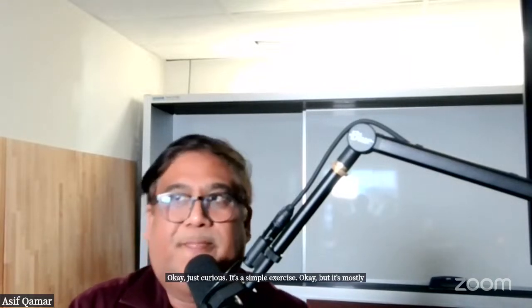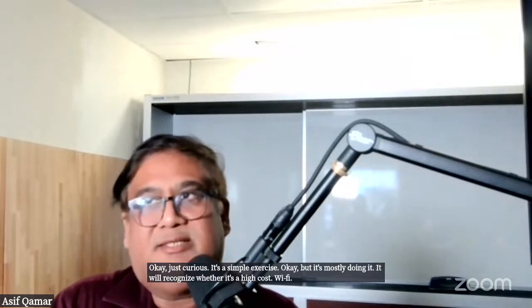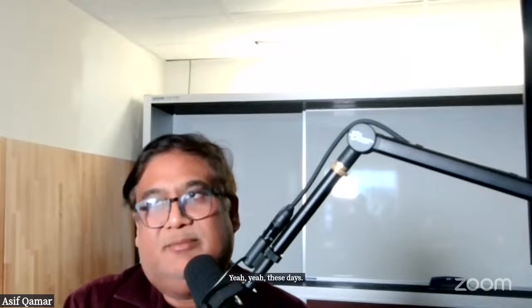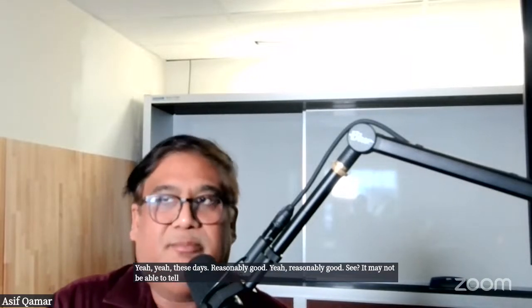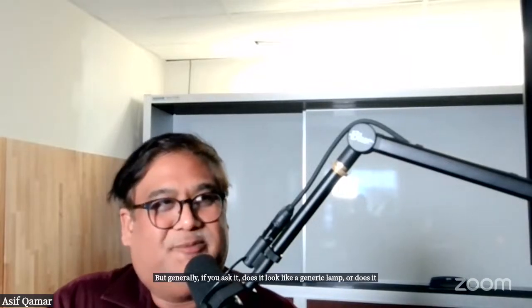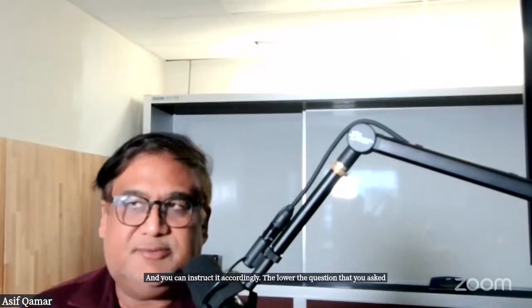It will recognize whether it is high cost or not. These days LLaVA has come up reasonably good. It may not be able to tell subtle distinctions apart, but generally, if you ask it, does it look like a generic lamp or does it look like a specialty or expensive lamp? It will generally be able to tell you. And you can instruct it accordingly. The question that you ask LLaVA, you just have to write the prompt accordingly. Write it, see what happens.